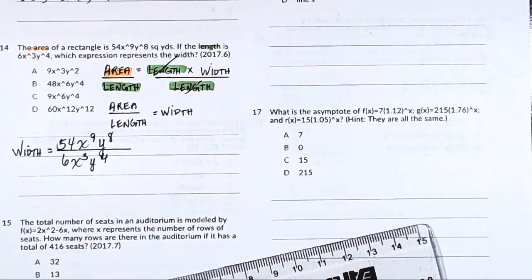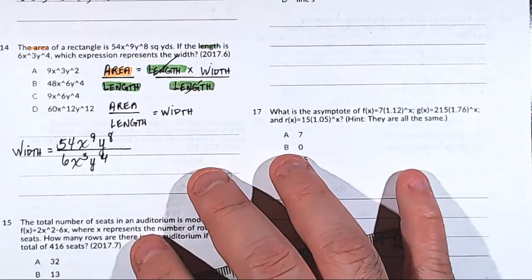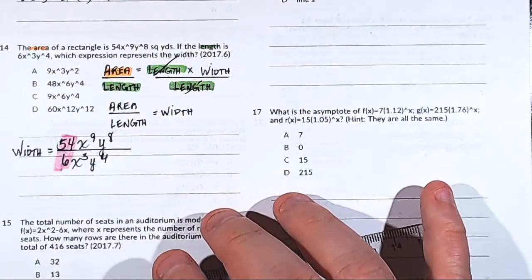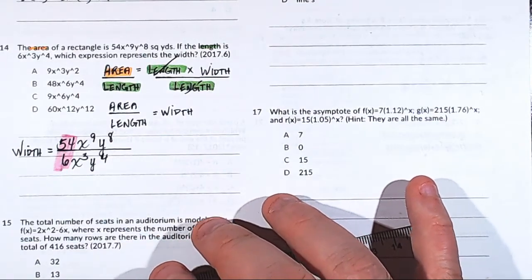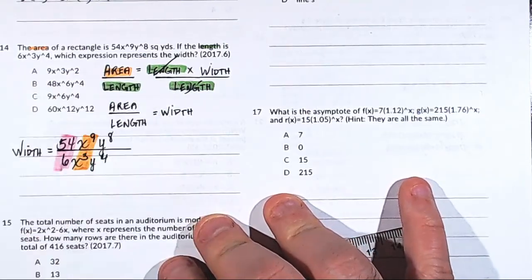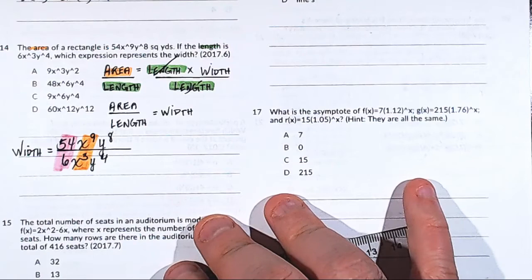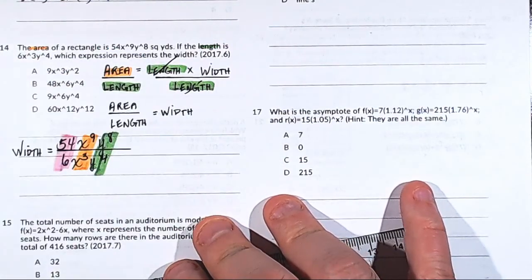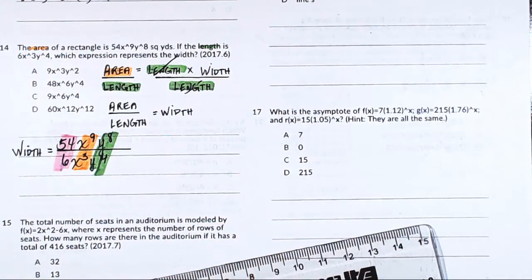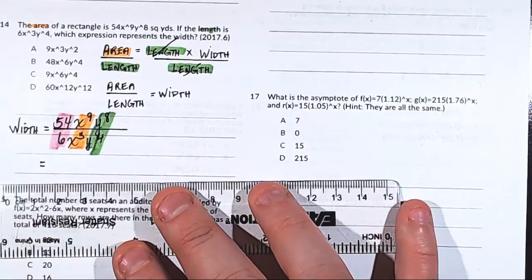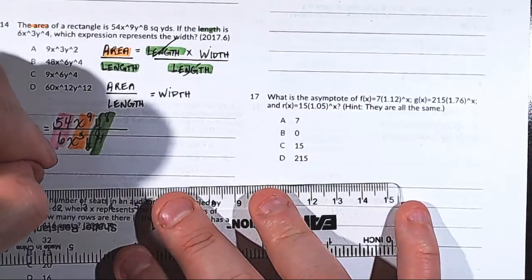Now we're going to have to apply our division rule to do this, and we're going to do this in 3 steps. First, we're going to divide the whole numbers, 54 divided by 6, and then we are going to divide the x values, x to the 9th divided by x cubed, and then we're going to divide the y values, y to the 8th divided by y to the 4th. We're going to do it in stages. Okay, so first we have 54 divided by 6, which is 9.